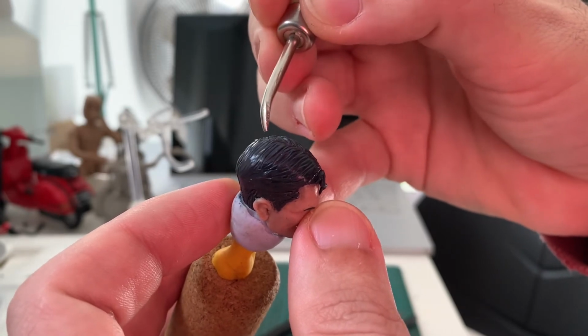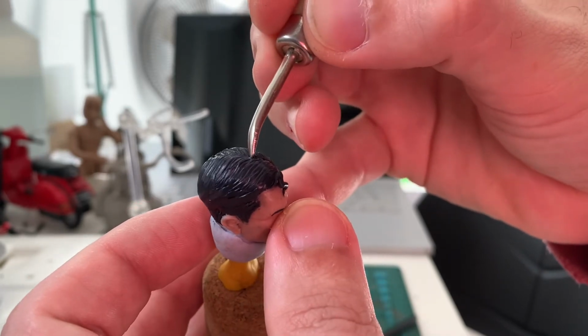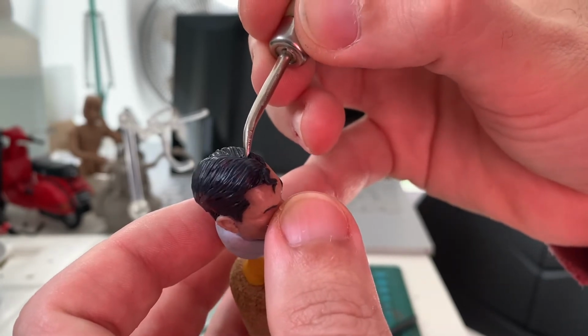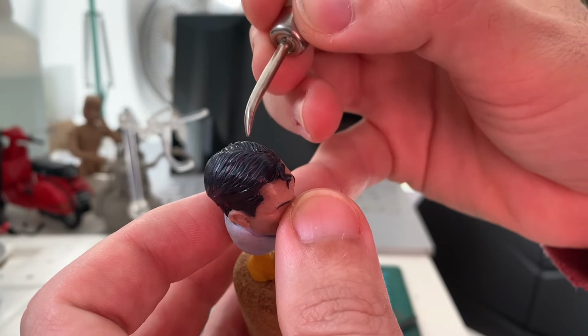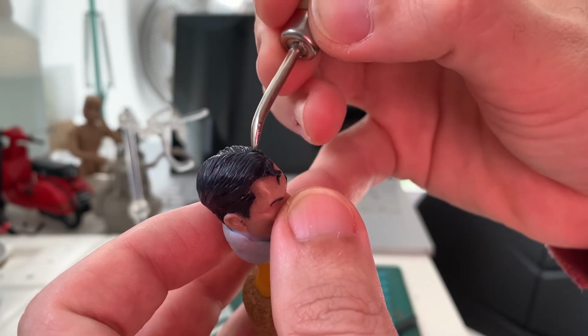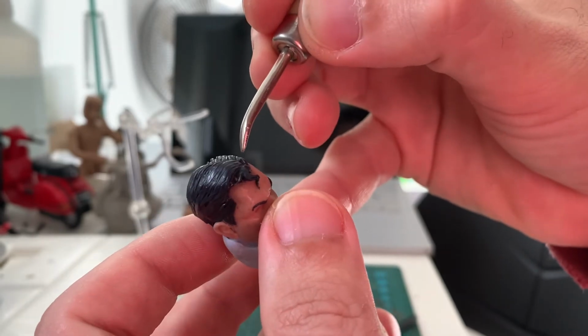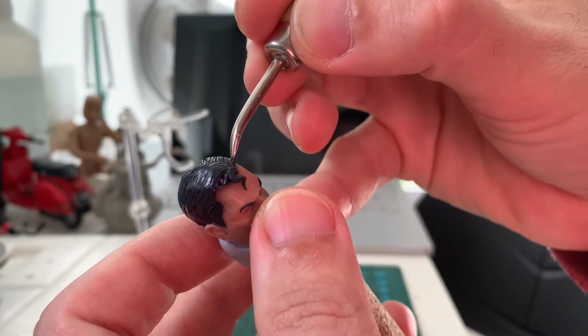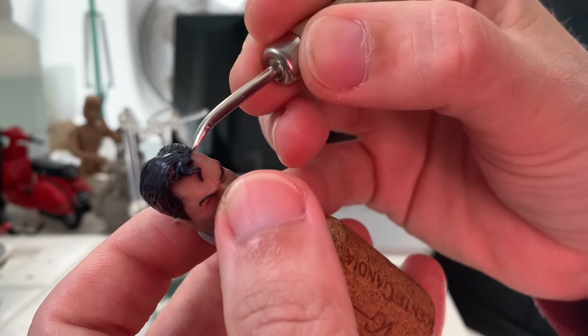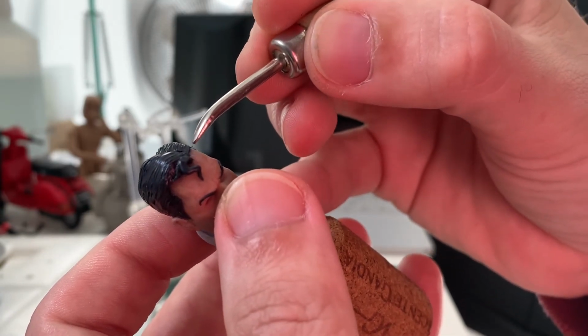It's a matter of patience and working on hair strands. So again, try to avoid evenly spaced stuff, evenly sized stuff. Anything even is not going to be realistic. So try to avoid that.